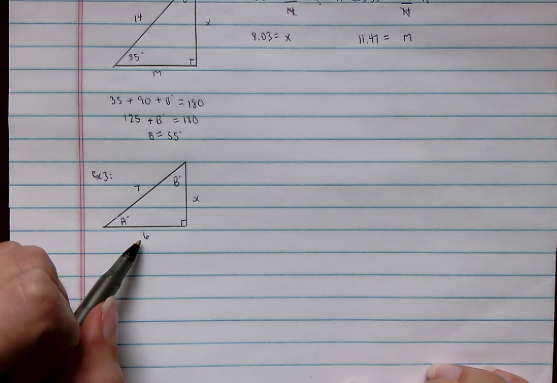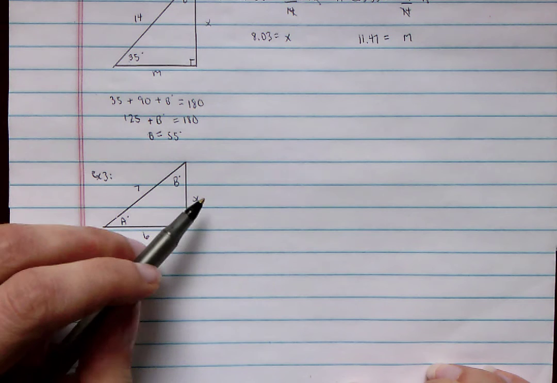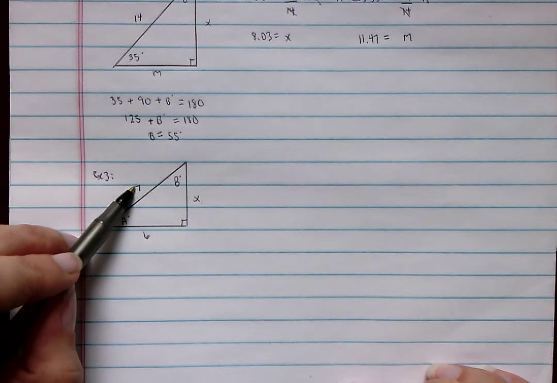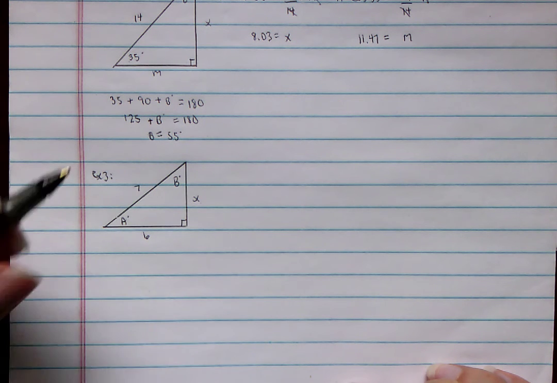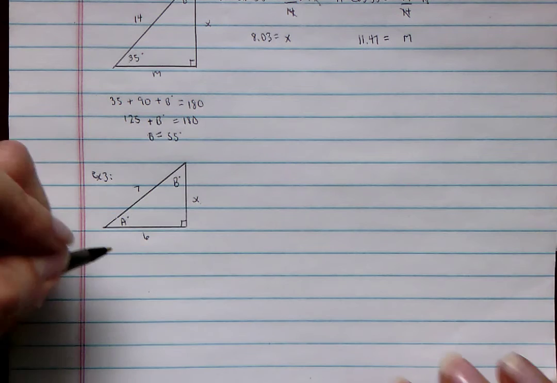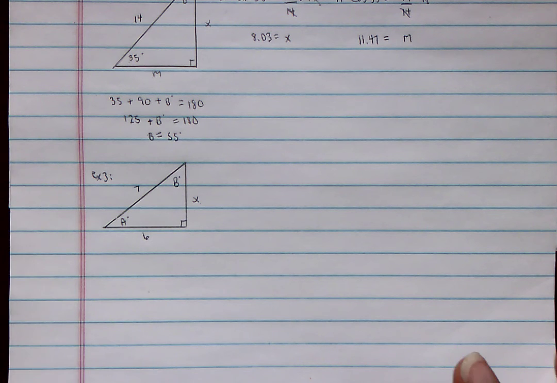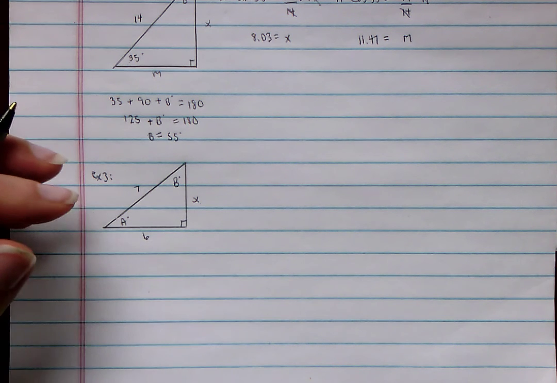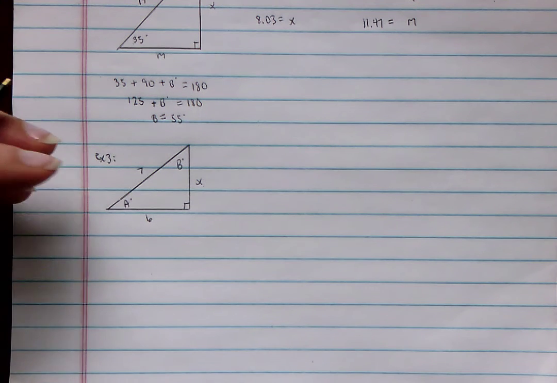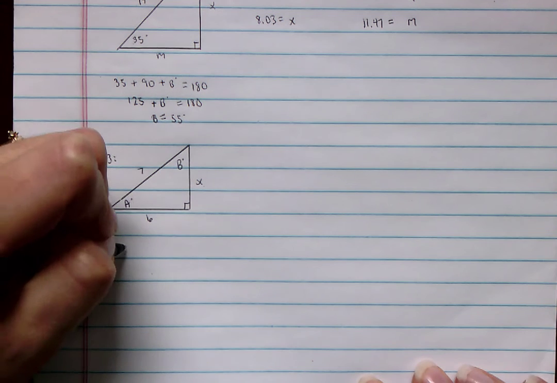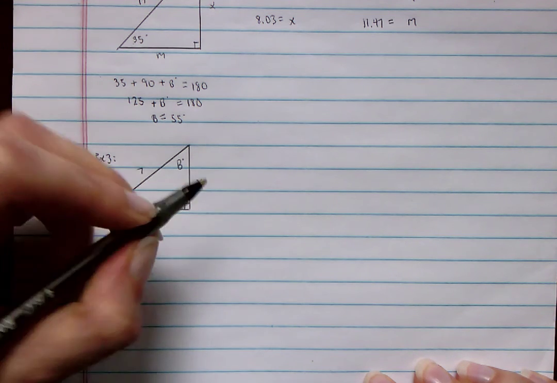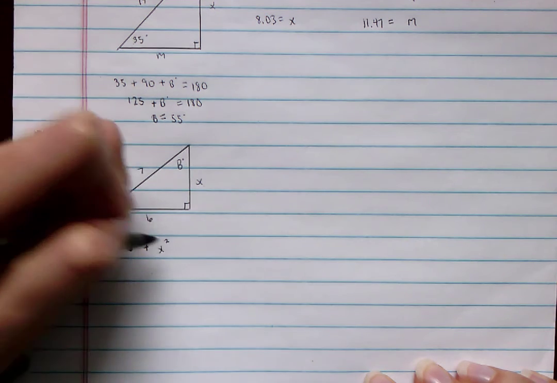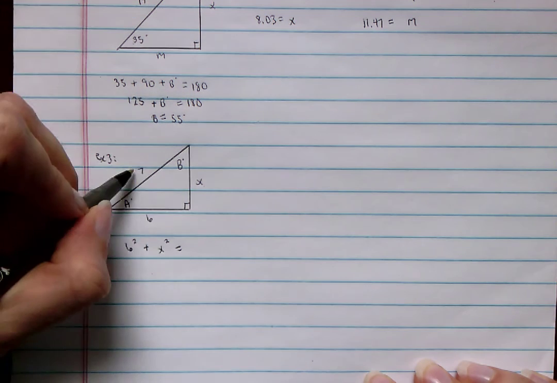It's always leg squared plus leg squared equals hypotenuse squared, okay? Make sure you put them in the right place. So when we're solving for x, again, think a squared plus b squared equals c squared, or leg squared plus leg squared equals hypotenuse squared. So we're going to do 6 squared plus x squared equals hypotenuse squared, 49.